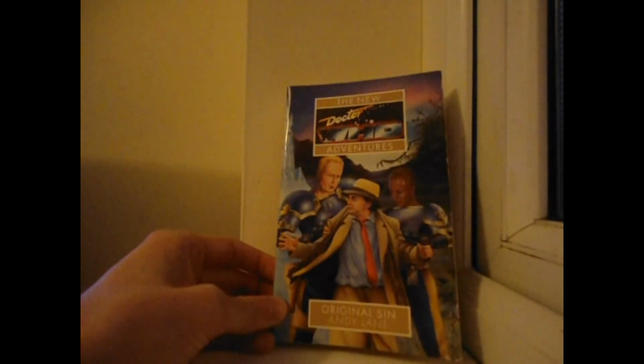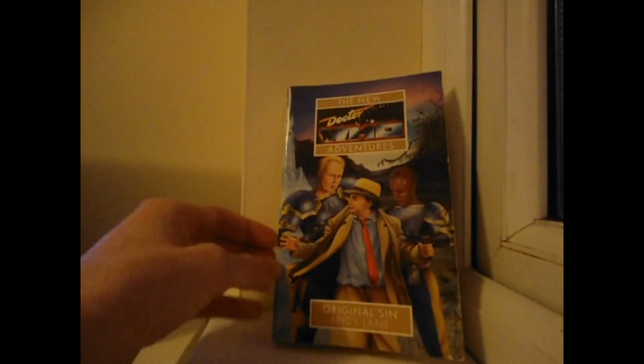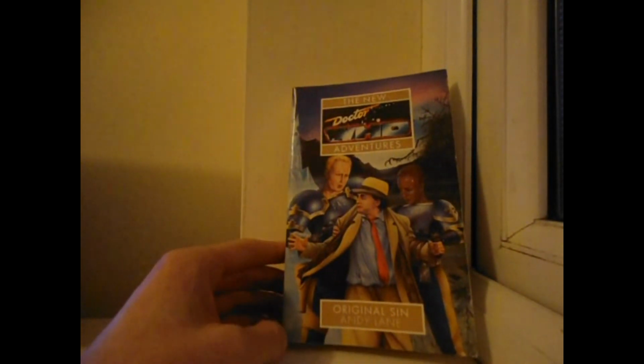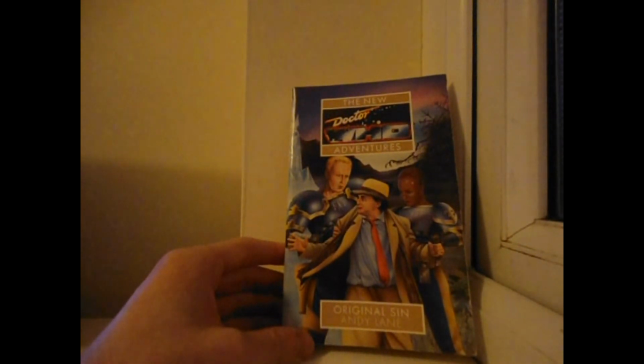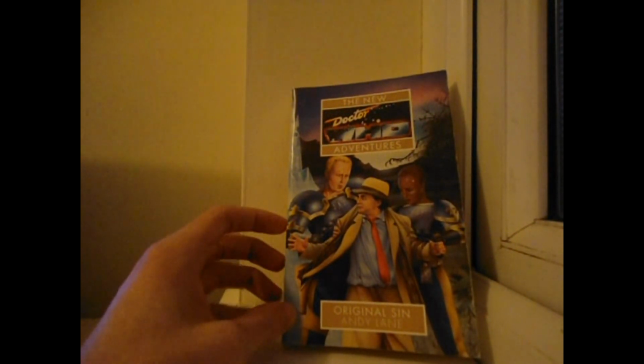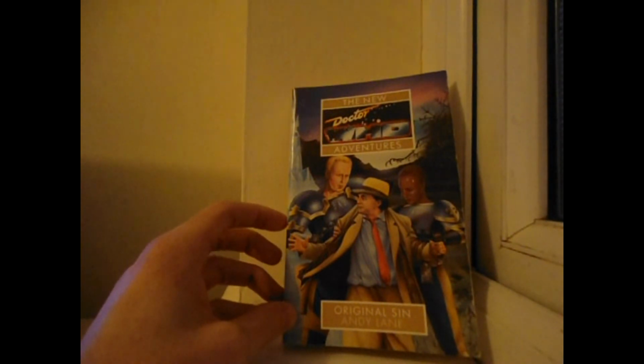So it is very interesting to see how Tobias Vaughan comes back in this novel. I would say that probably the only negative I have with this book is Tobias Vaughan's depiction. He isn't quite his villainous self as he was in the invasion.